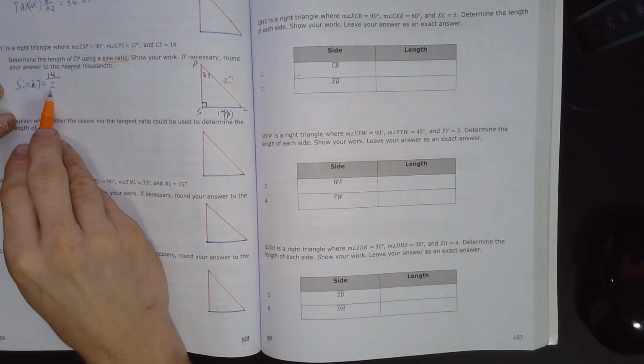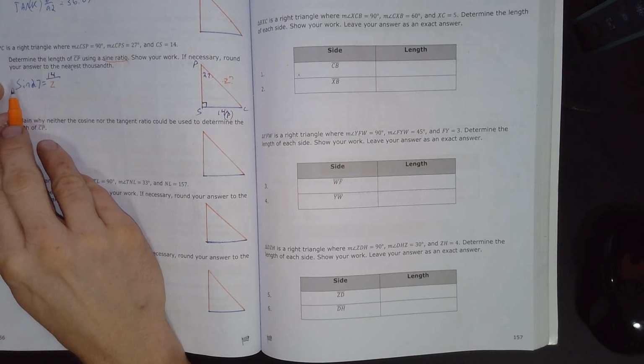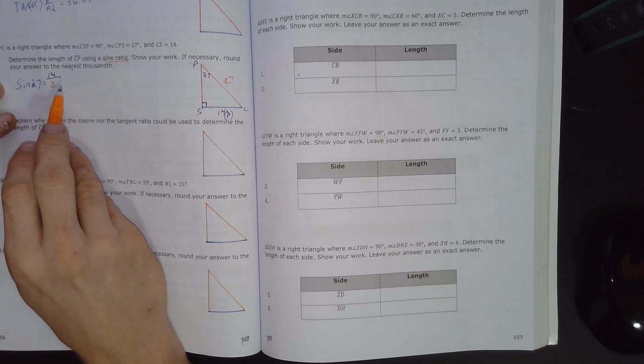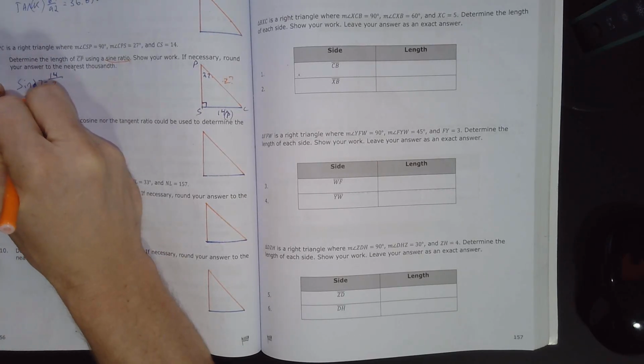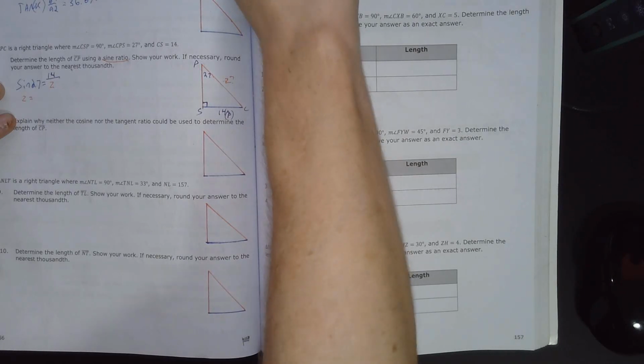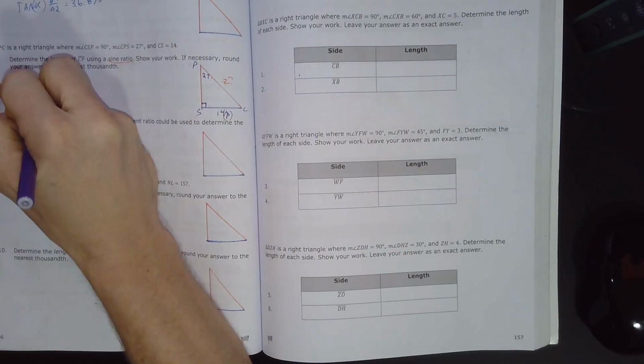I'm going to multiply z by both sides, and then divide by the sine of 27. Or when the denominator is what you need all by itself, you just swap these two. So z equals 14 divided by the sine of 27.